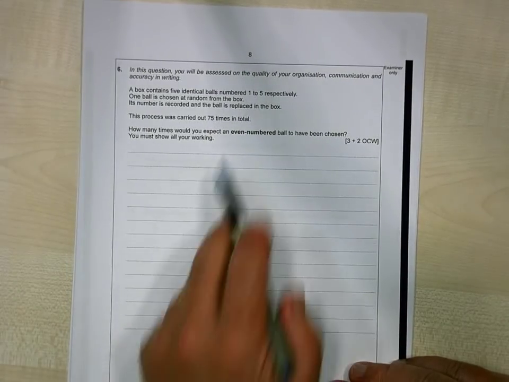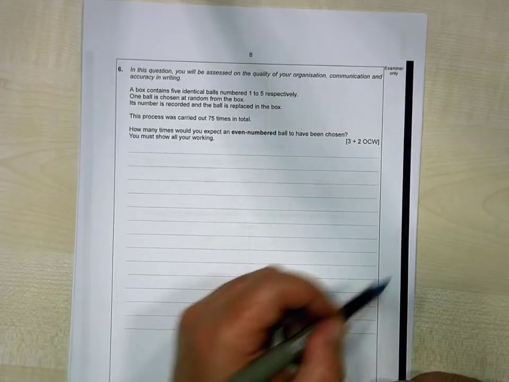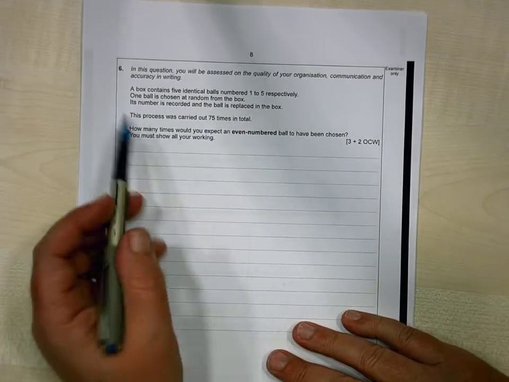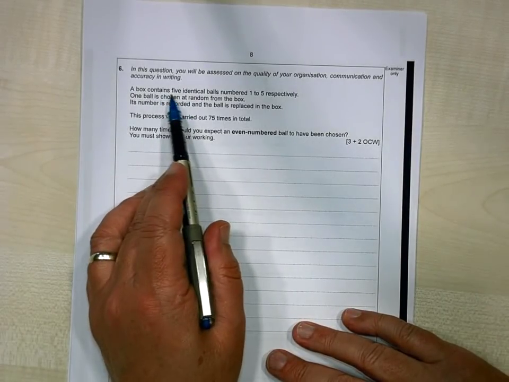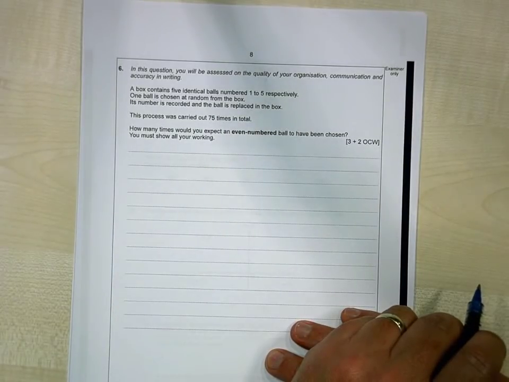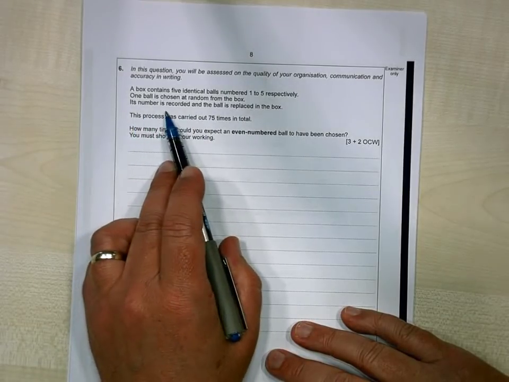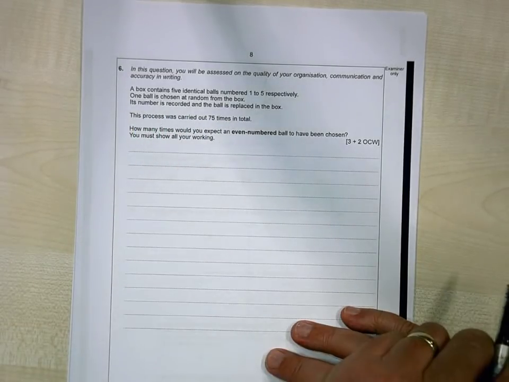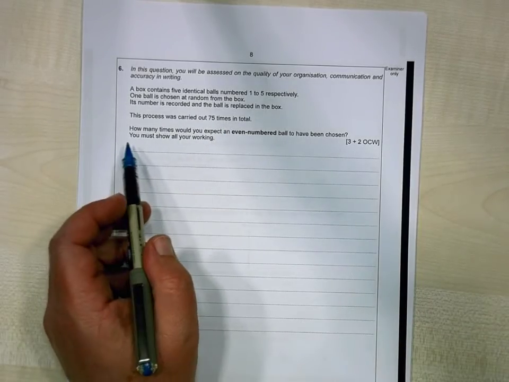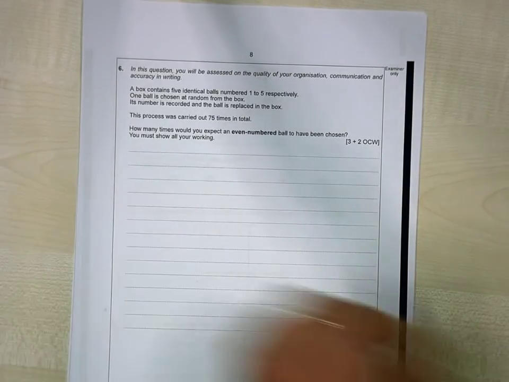Question 6. So this is the OCW question, which means how we lay it out earns us an additional 2 marks. So let's read what we've got. A box contains 5 identical balls numbered 1 to 5 respectively. 1 ball is chosen at random from the box. Its number is recorded and the ball is replaced in the box. The process was carried out 75 times in total. How many times would you expect an even numbered ball to have been chosen?